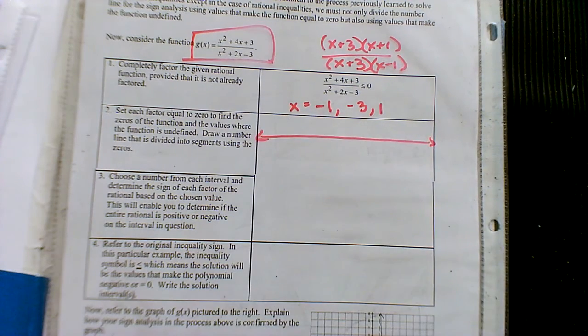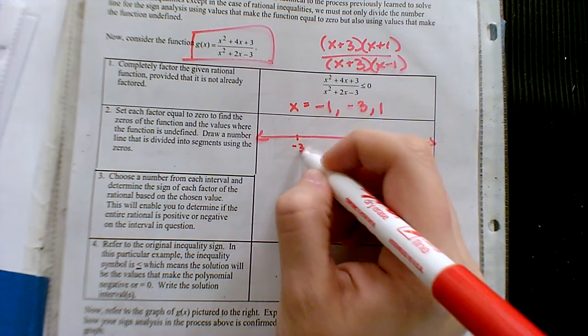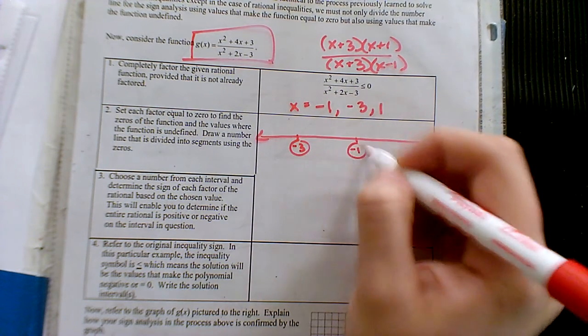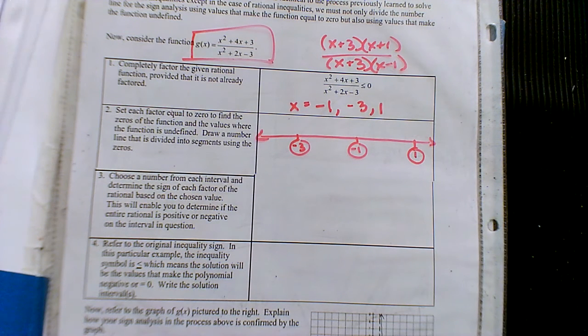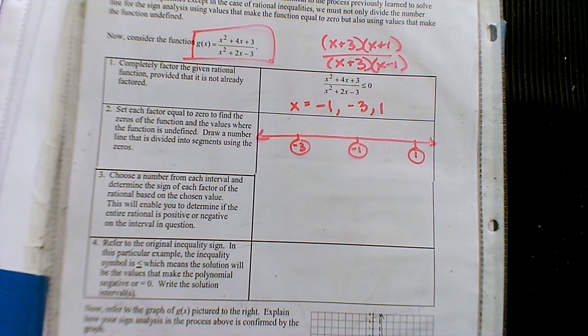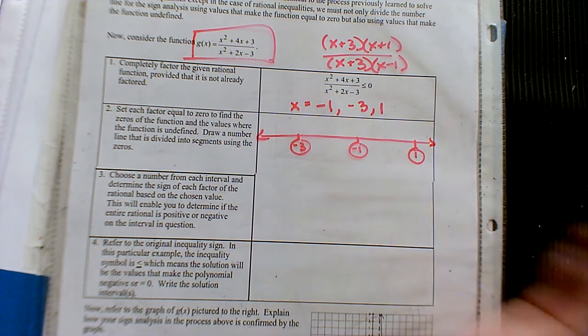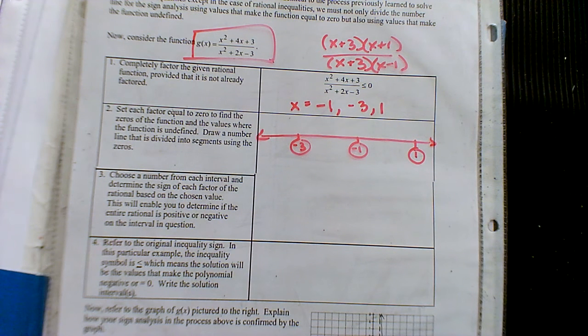All right, let's draw our number line. So in order, we'll have -3, -1, and 1. Are we familiar with how this works? Can we think back to how we've done this before? Where do we go from there, once we have our number line set up?